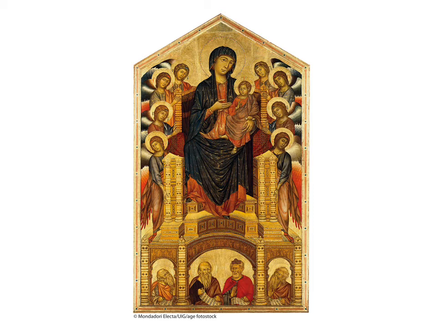And now we're going to contrast Cimabue with Giotto, who was by far the most famous painter in Florence in the 14th century. And we'll see how Giotto produced a similar work, but with much more realism and moving towards the Renaissance.